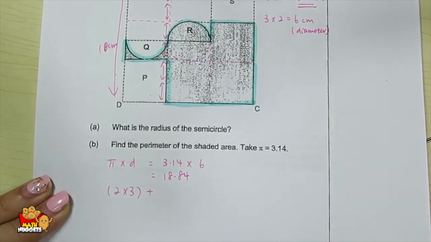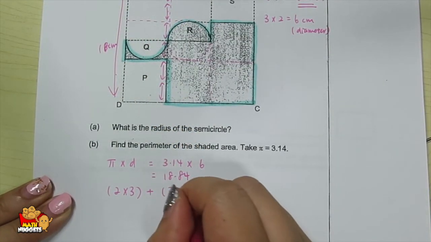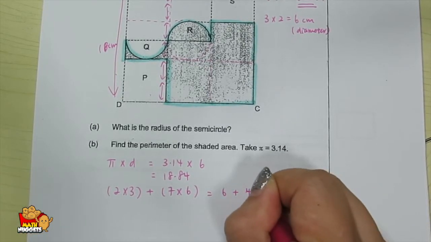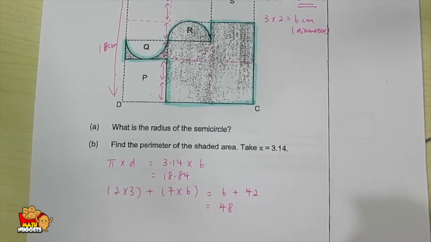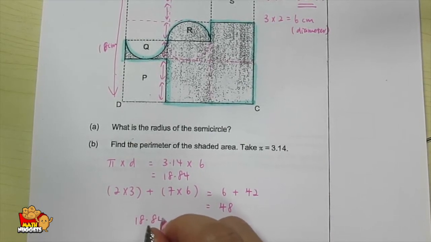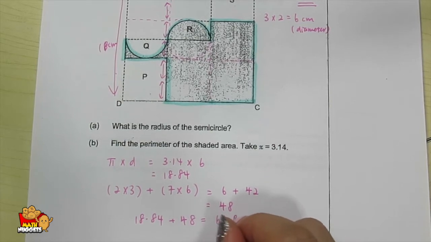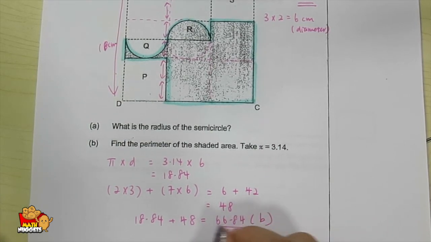So there are 7 diameters there. 6 plus 42, which is 48. So let me add the curve and the straight lines together now. 18.84 plus 48 is 66.84. That's the answer for part B, the perimeter.